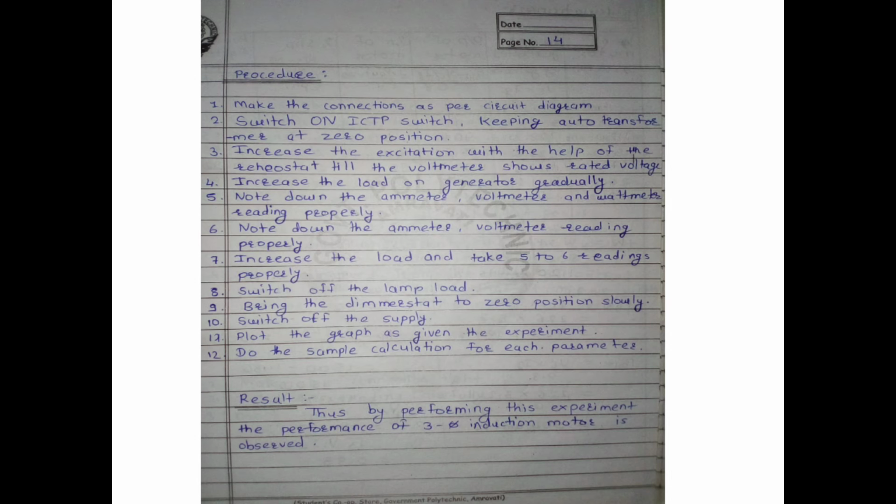Eighth, switch off the lamp load. Ninth, bring the auto transformer to 0 position slowly. Tenth, switch off the supply and plot the graph as given in the experiment. Do the sample calculation for each parameter. So this is the procedure. Then the last is the result. Thus by performing this experiment, the performance of the three phase induction motor is observed. So this is all about practical number 3 of the industrial AC motor.